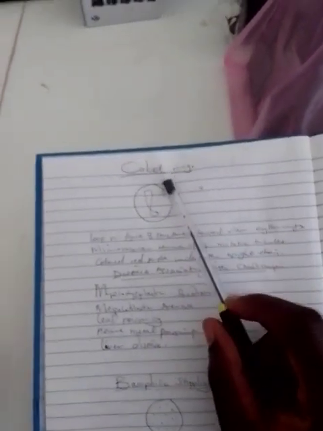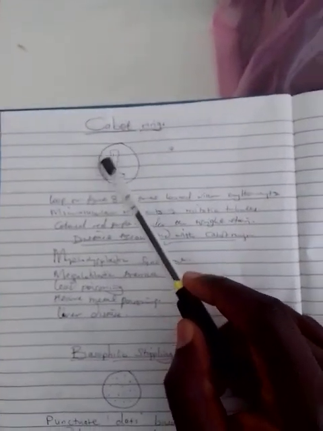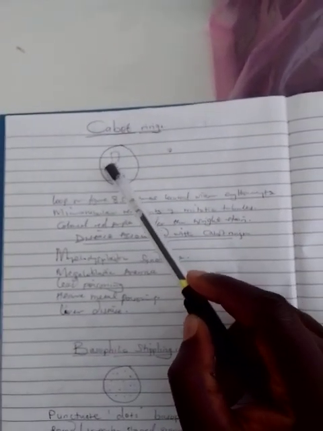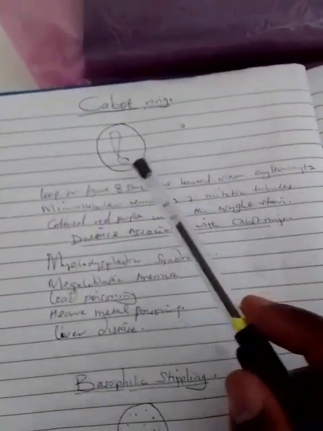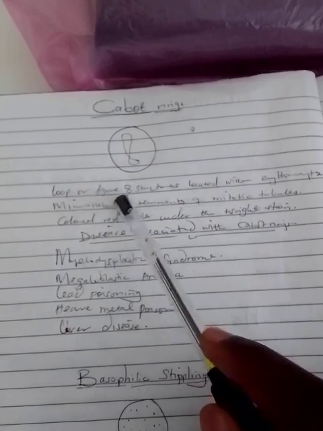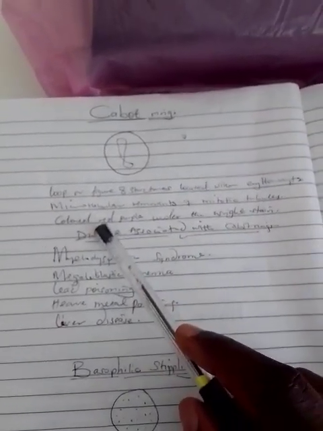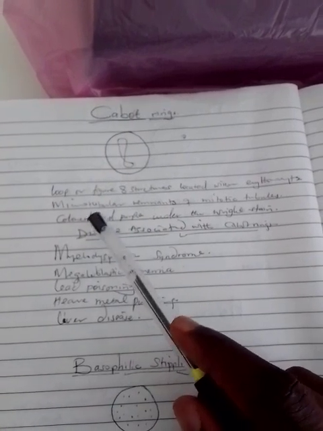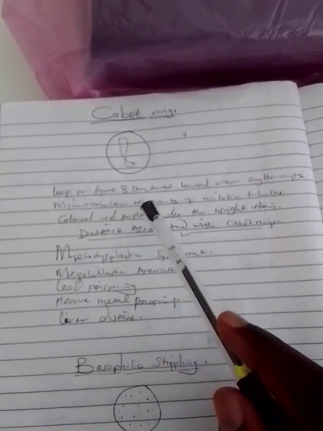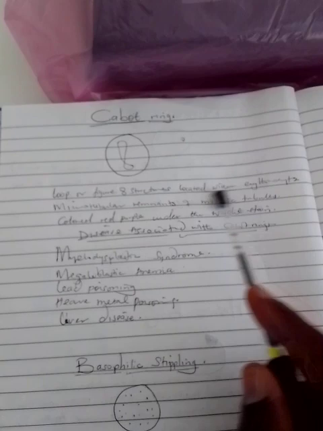Another abnormality is the Cabot rings. As you can observe, it is figure-8 shaped. It is a loop or figure-8 structure located within a red blood cell, and it is a microtubular remnant of mitotic tubules.